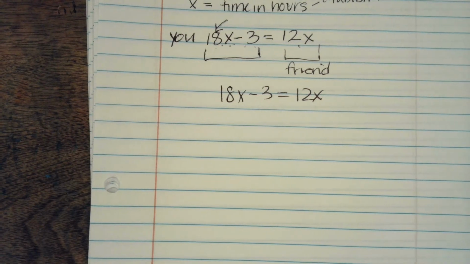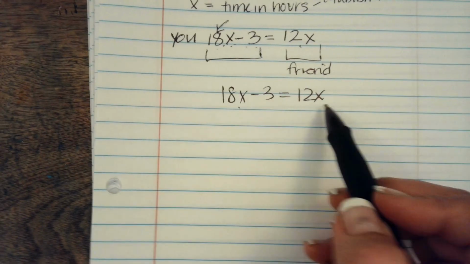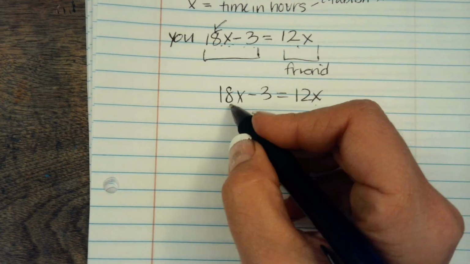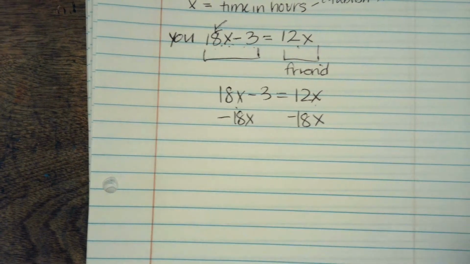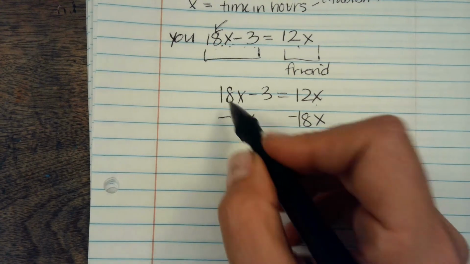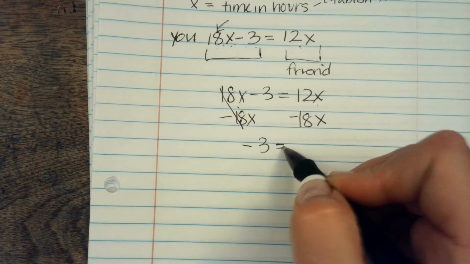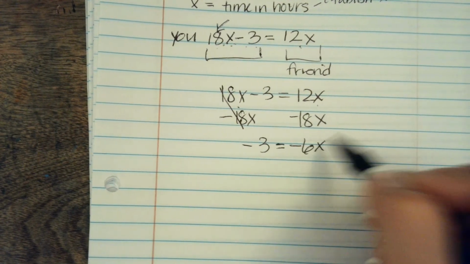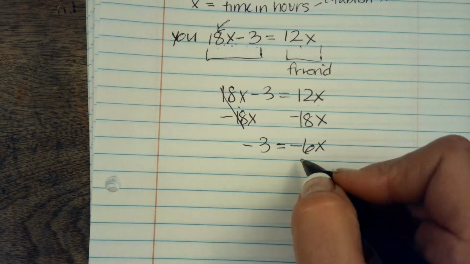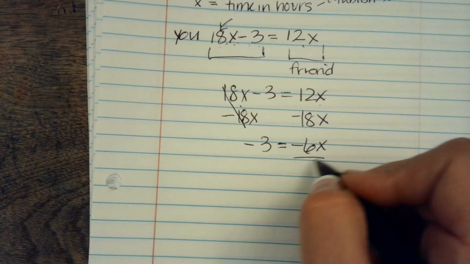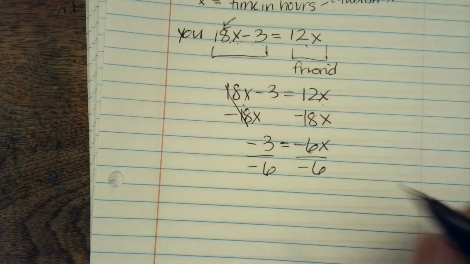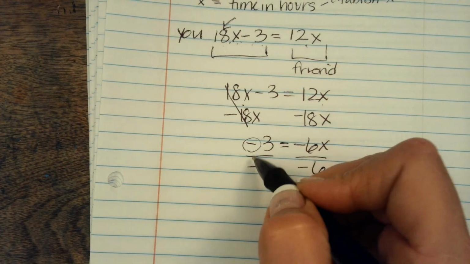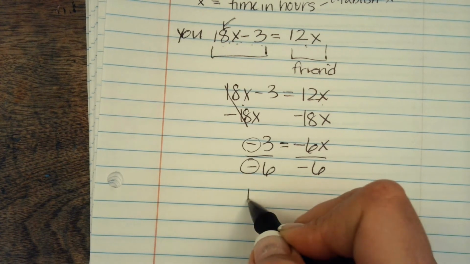Now we have to get this over here, right? So we subtract 18x and we subtract 18x. What's left on this side is negative 3. What's left on this side is negative 6x. To get this away from the x, you divide by 6. Anything you do to one side, you do to the other. When you're dividing, two negatives make a positive.